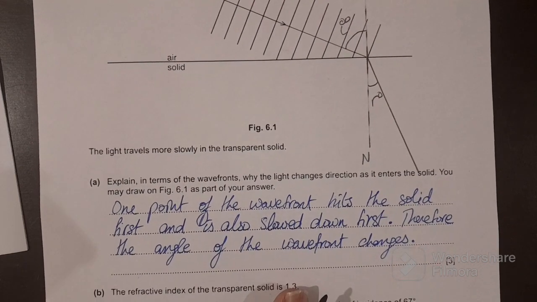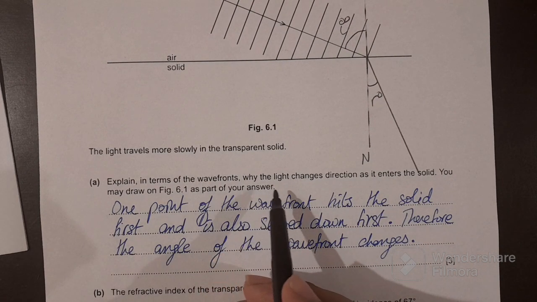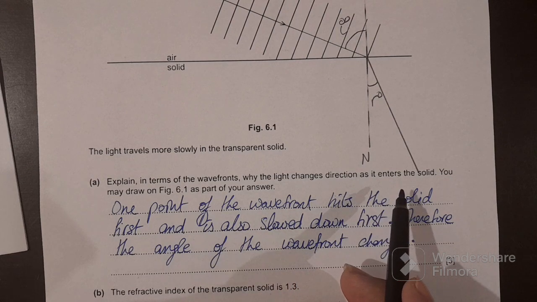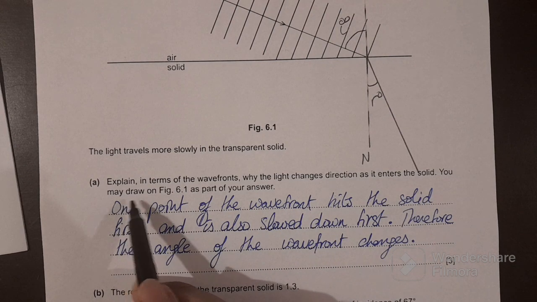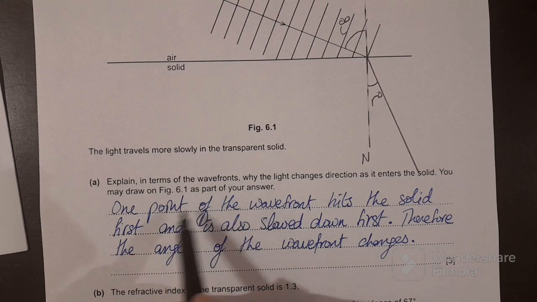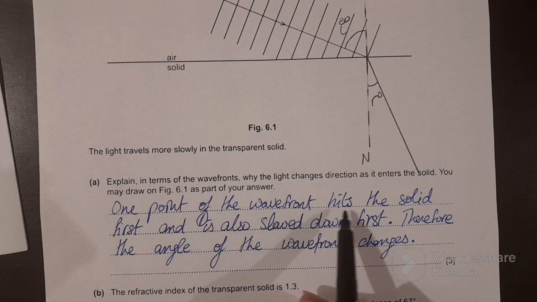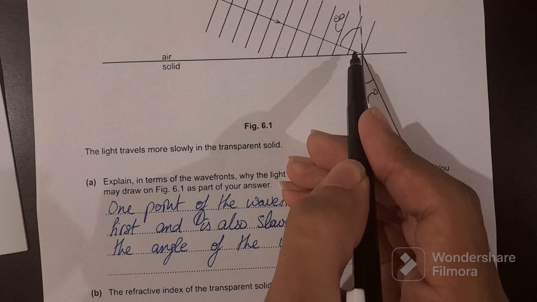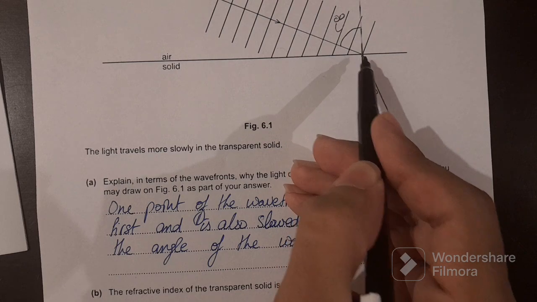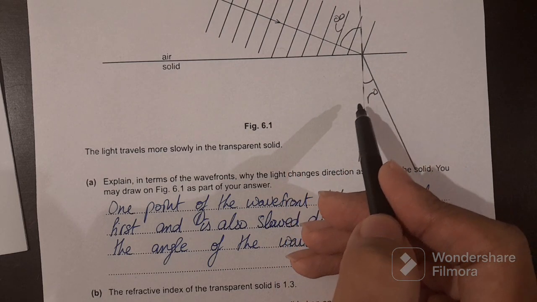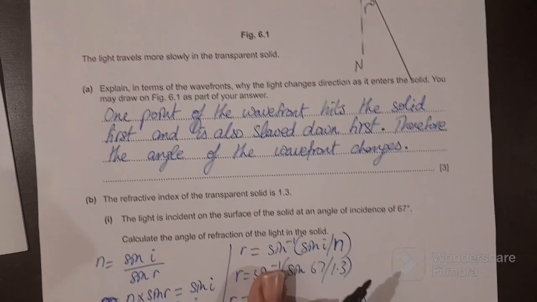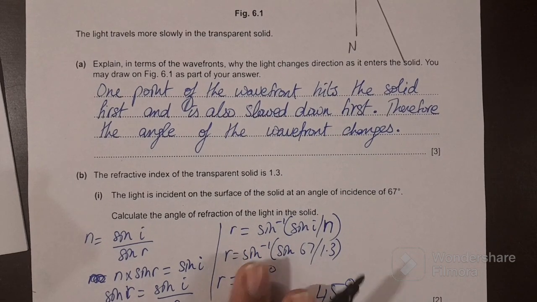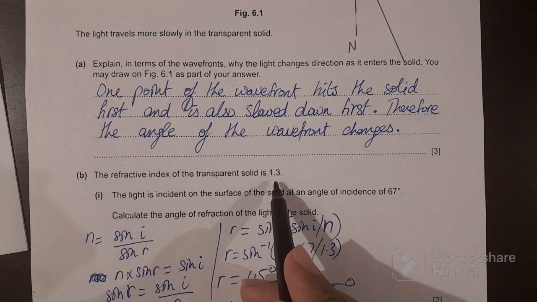Part A states explain in terms of wavefronts why the light changes direction as it enters the solid. You may draw on figure 6.1 as part of your answer. One point of the wavefront hits the solid first and is also slowed down first. Therefore, the angle of the wavefront changes. So, once the wavefront hits the solid line over here, it slows down, so it refracts or bends towards the normal line.